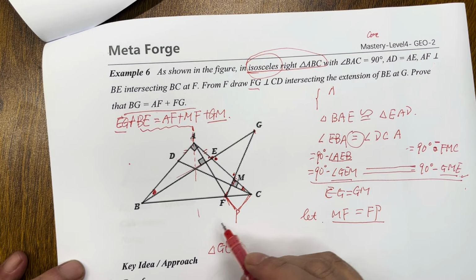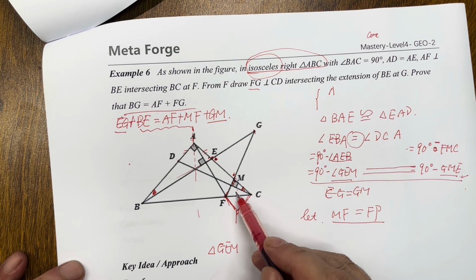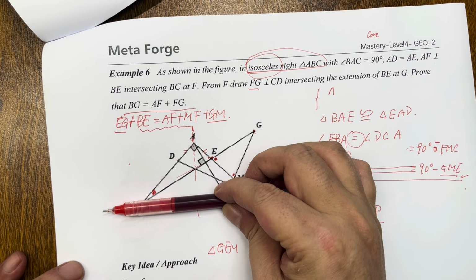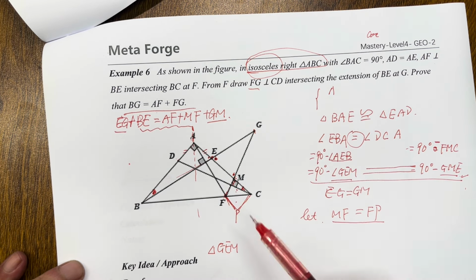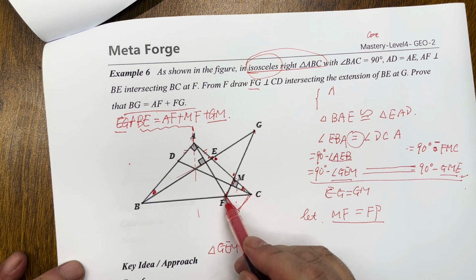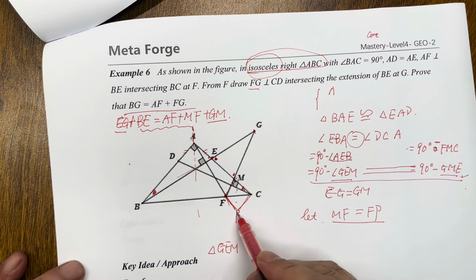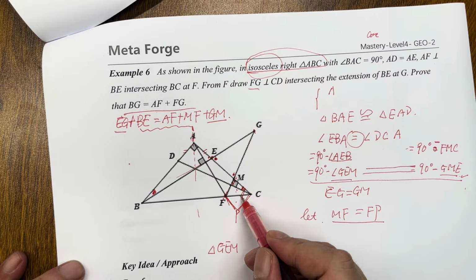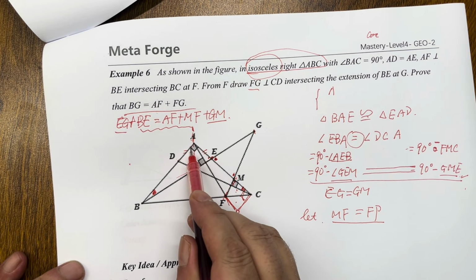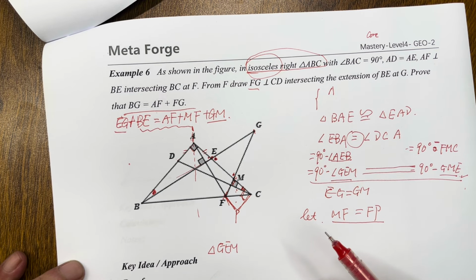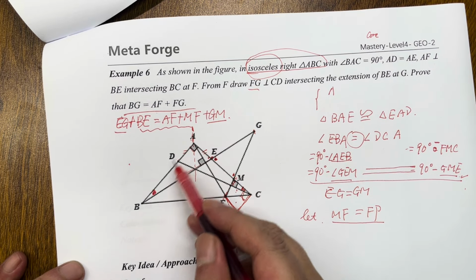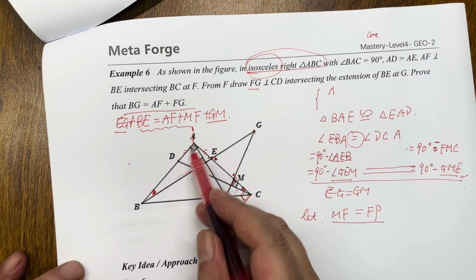Assume BC is the symmetry axis of these two triangles, MFC and PFC. Here is 45, here is 45 too. Here is 45, here is a right triangle. And the angle A is a right angle. So CP is parallel to AB. It's very clear.